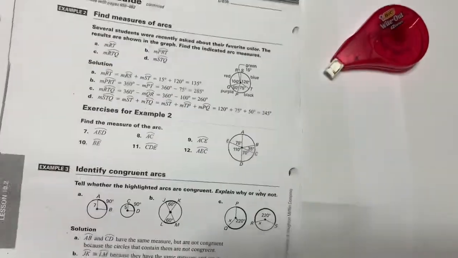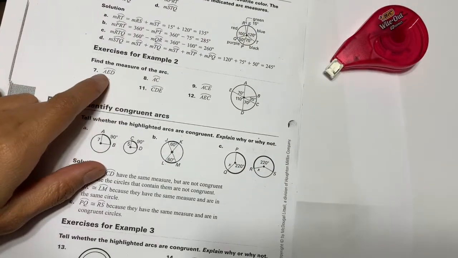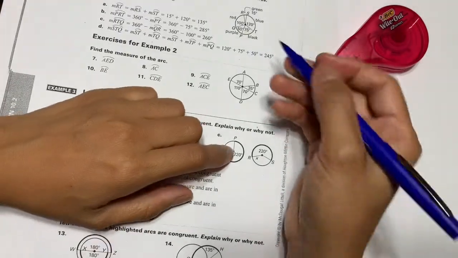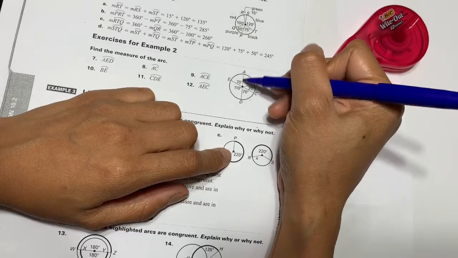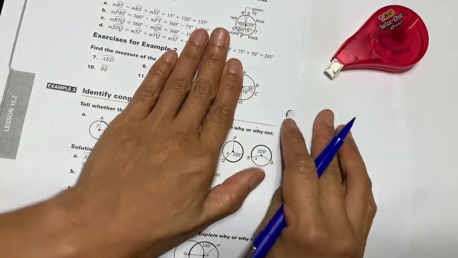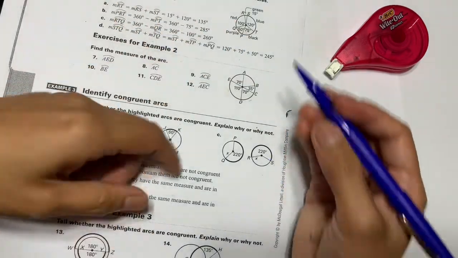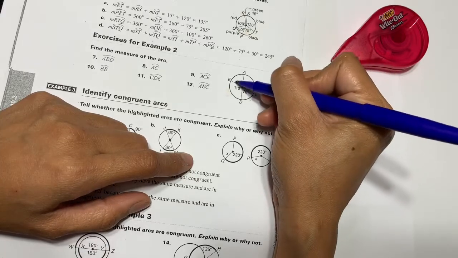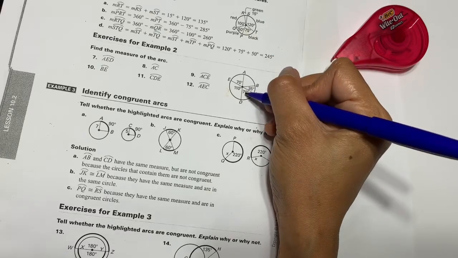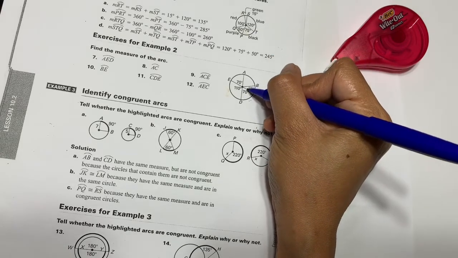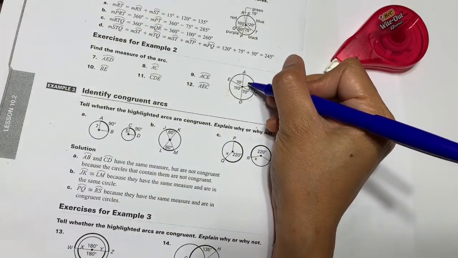Next one, the other side. This is already done, so I'm not going to redo that. Here's another one. Find the measure of the arc again. If you're stuck, full circle is 360. Half a circle is 180. So this is 180 here. That's 180 there. Another thing you should watch out for is vertical angles. Vertical angles are congruent. So if this is 70, that's 70 here. If this is 110, together, these two together is also 110. So there are different ways to get this angle measure here.